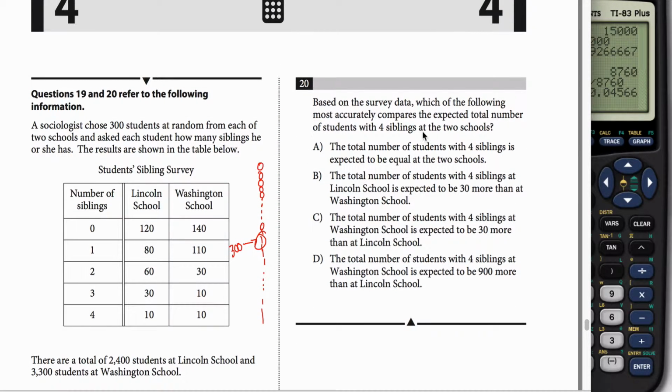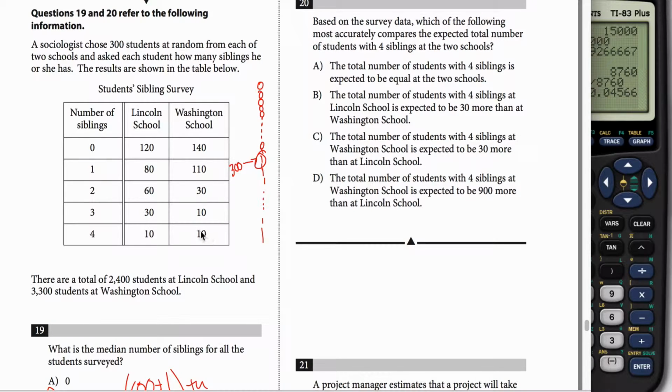Number 20, based on the survey data, which of the following most accurately compares the expected total number of students with 4 siblings at the 2 schools? It's tempting to say they'd be the same, right? Either way, I have 10 people that have 4 siblings. Either way, 10 of the 300 students surveyed, in other words, 1/30th of students have 4 siblings. So you think it's the same, right?